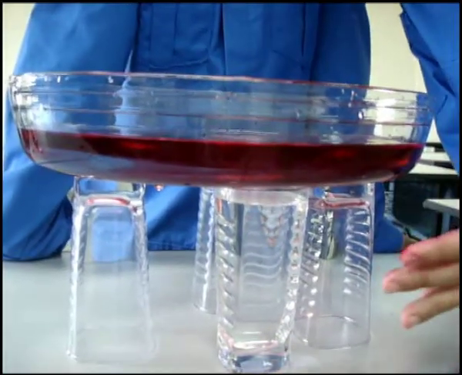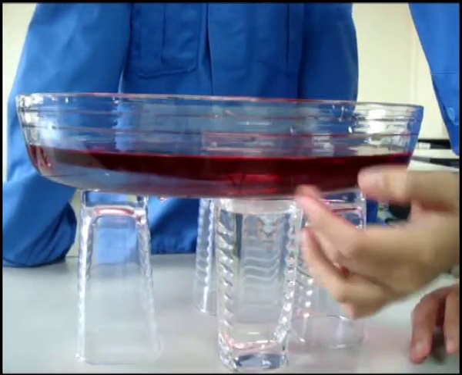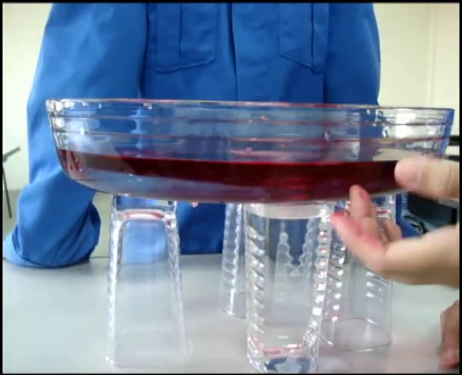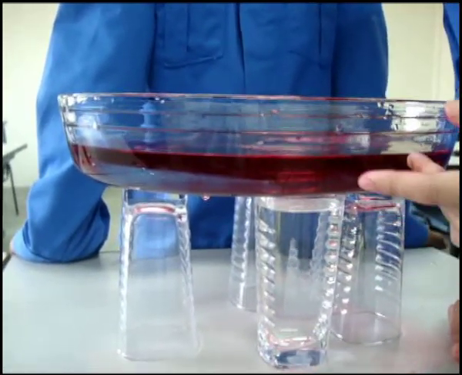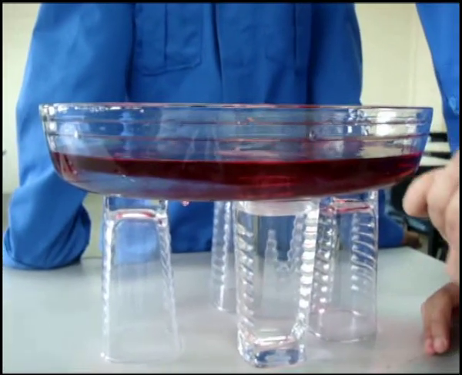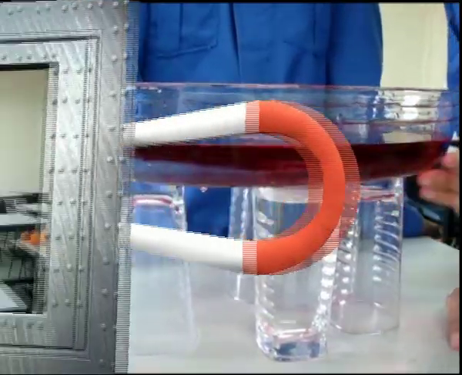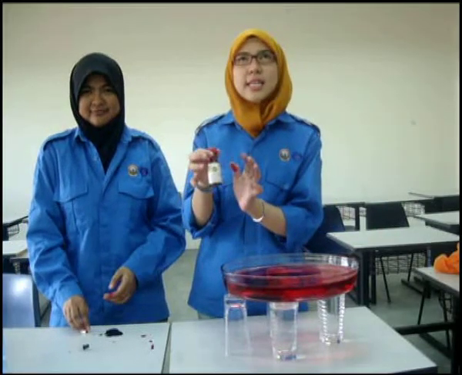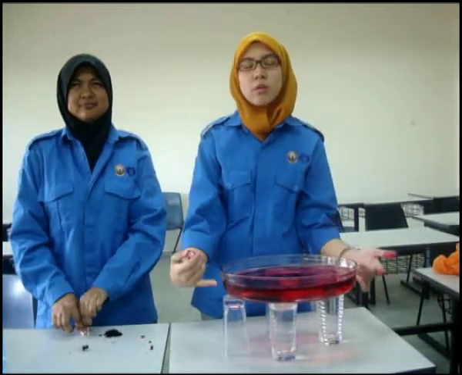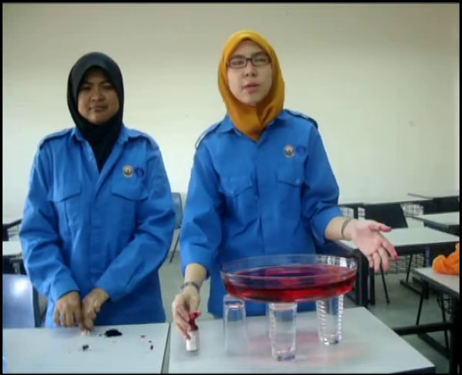Okay, after 5 minutes, the color starts to spread over the whole container. This is because the heat transfer occurs between the different temperatures, the hot and the cool one. The addition of food coloring, this one, to cold water in this container allows us to observe the movement of the water.